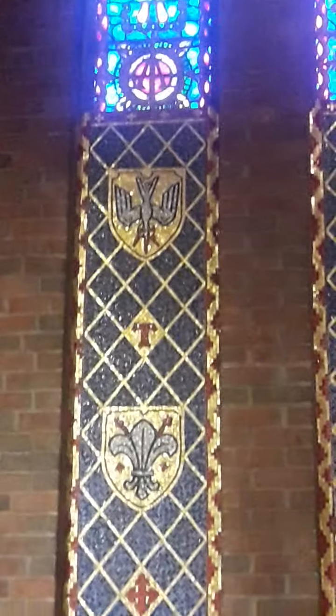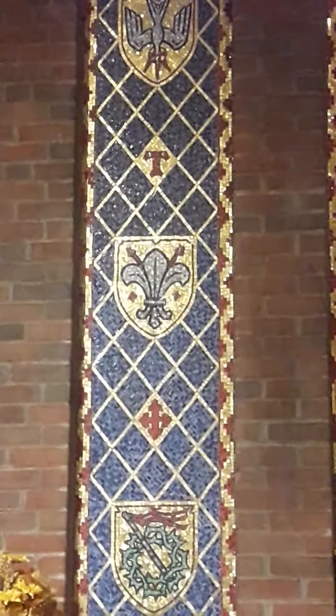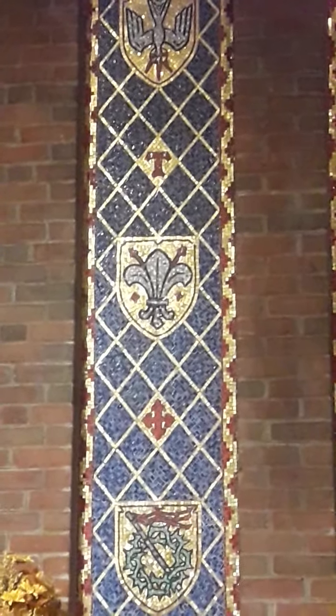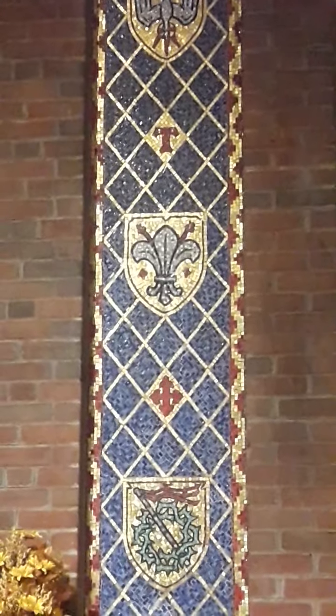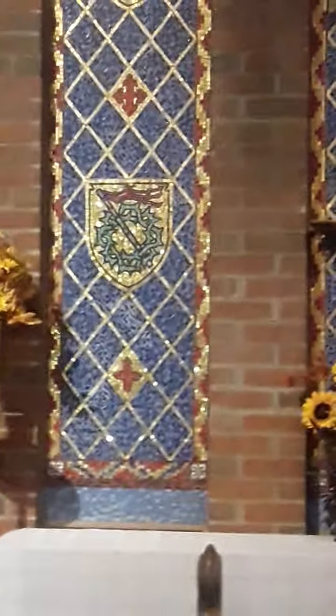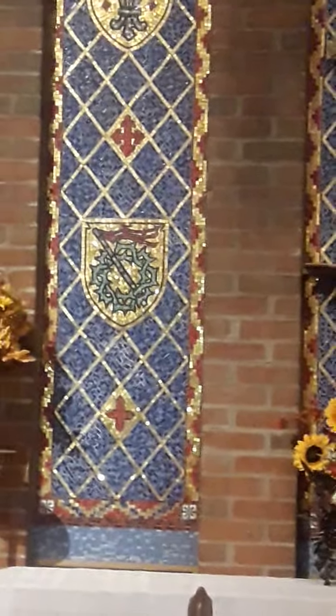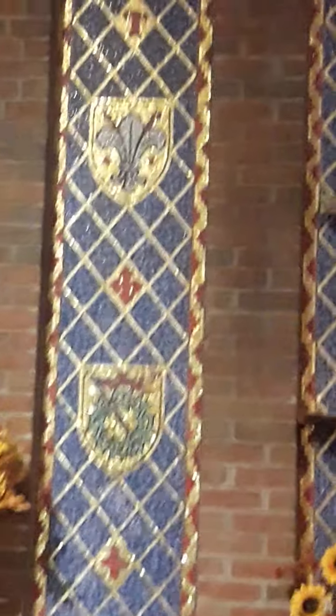And then going down, born of the Virgin Mary. That's usually a symbol that is associated with Mary. Underneath that, you have the staff and the crown of thorns. He was crucified under Pontius Pilate, suffered death and was buried.